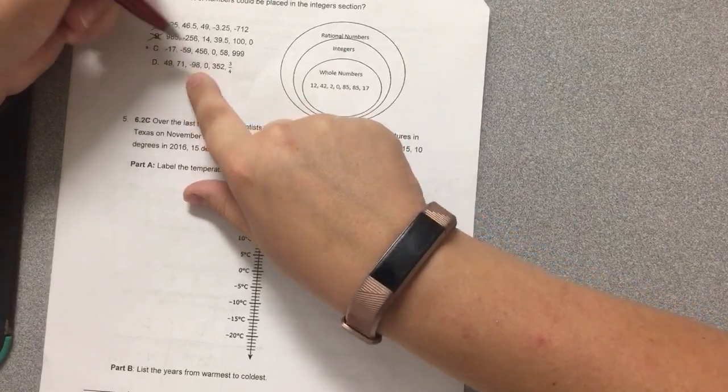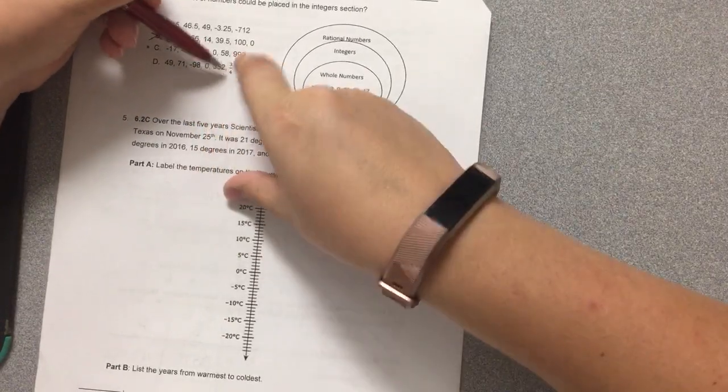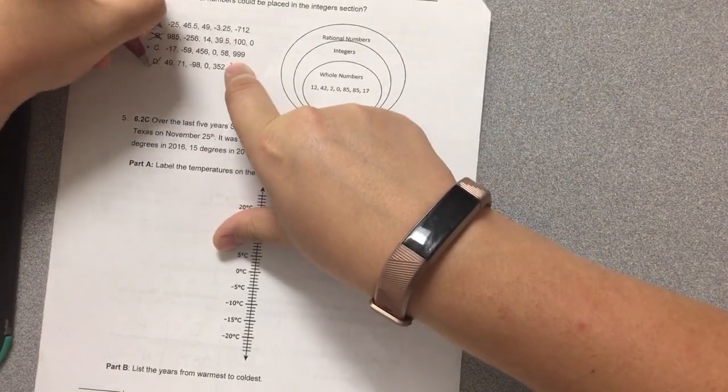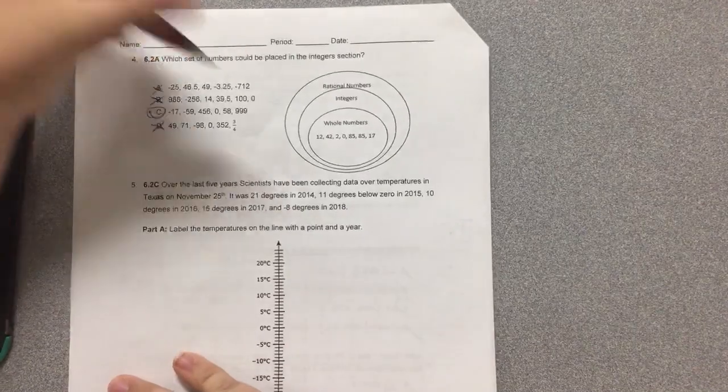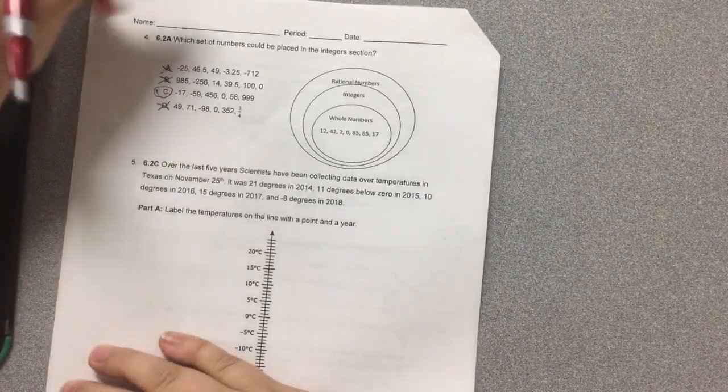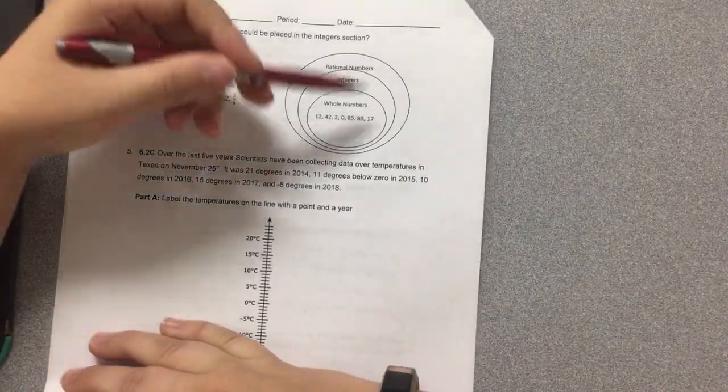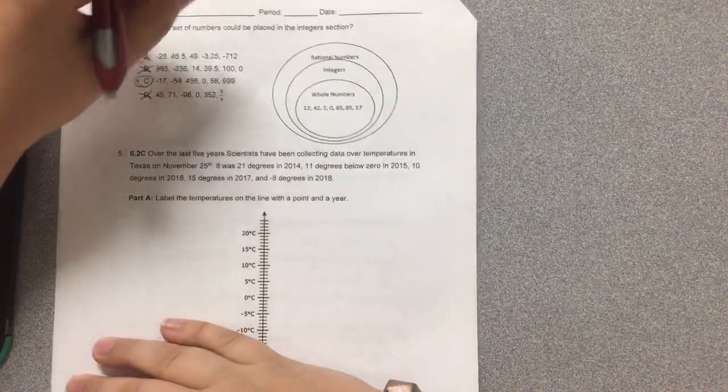49, 71, negative 98, 0, 352, and 3/4. 3/4 is a fraction, doesn't work. Leaves us with C. Part of that is just understanding your vocabulary. Please study the vocabulary. If you don't understand what these numbers are, go ahead and go back to those notes that we had.